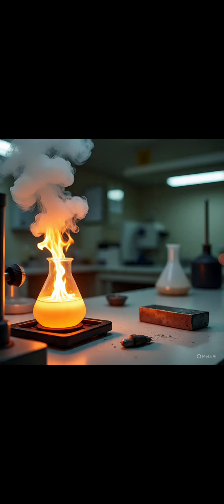Now add some more drops of dilute hydrochloric acid. What do you observe? The solution becomes colorless again. When a drop of sodium hydroxide solution is added again, the solution becomes pink in color.